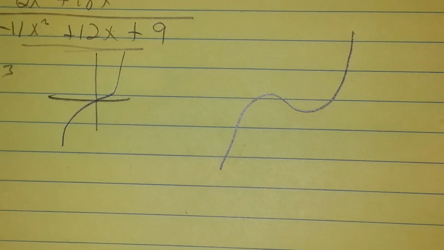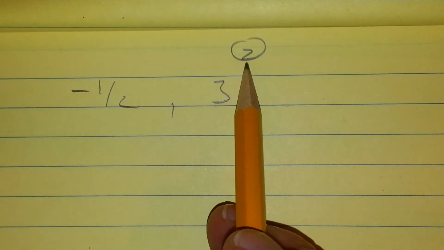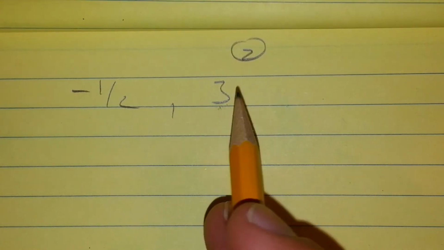Alright, so let's go graph. We said we had zeros at negative 1/2 and 3, but remember 3 had a multiplicity of 2. We had 2 roots of 3, so when we hit 3, it won't go through the x-axis, it'll just touch.